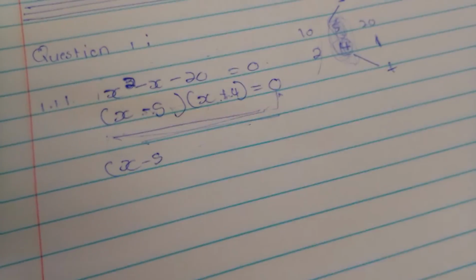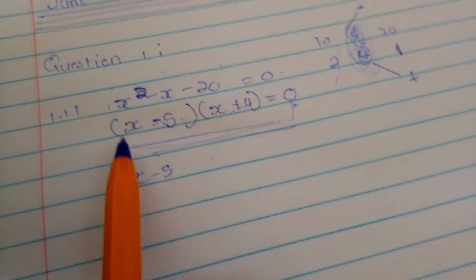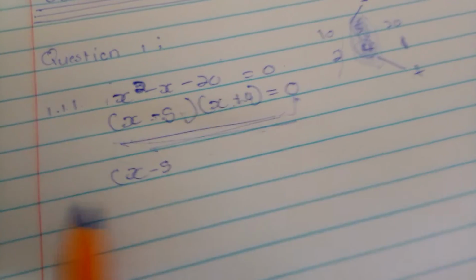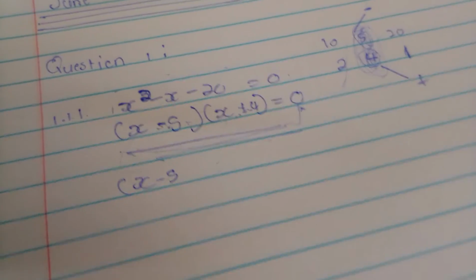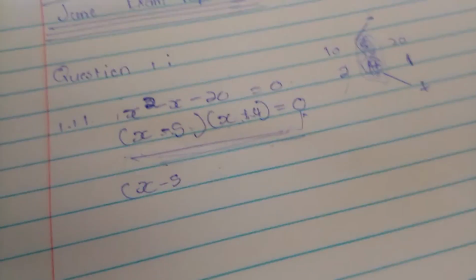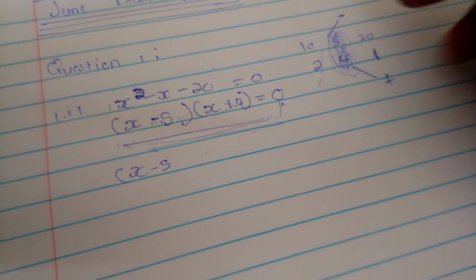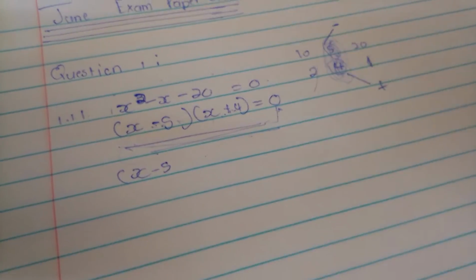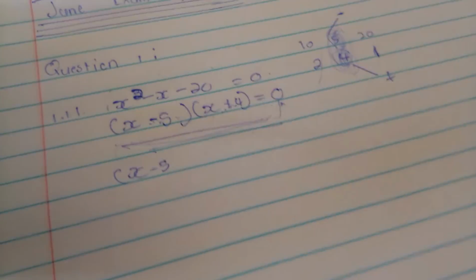Since we have x squared here, the first thing you have to do is write two brackets and write x and x. This is something you do without thinking. Then, to get the factors that give us the middle term, we take our constant, which is our last term, and find its factors. From those factors, we look for the pair which, when we add or subtract them, gives us negative 1.